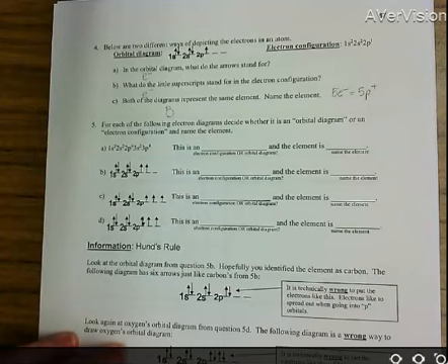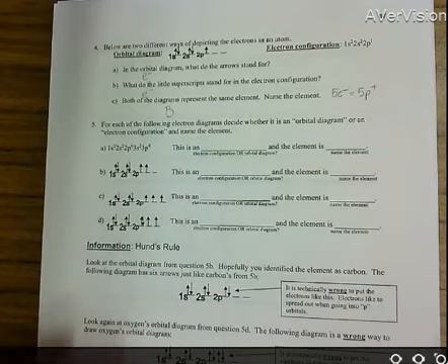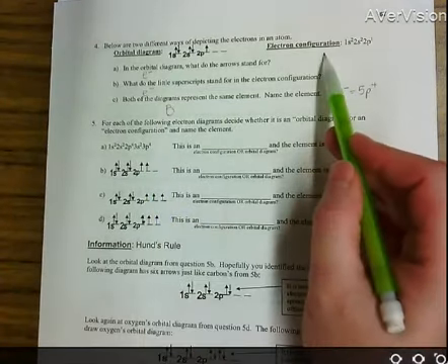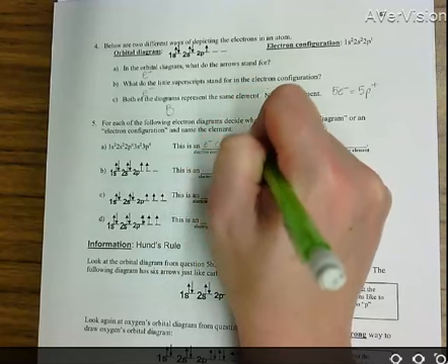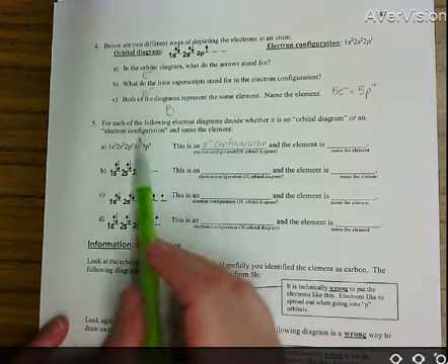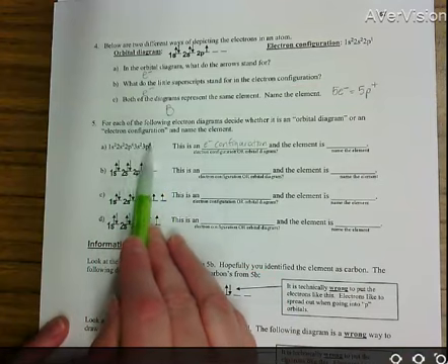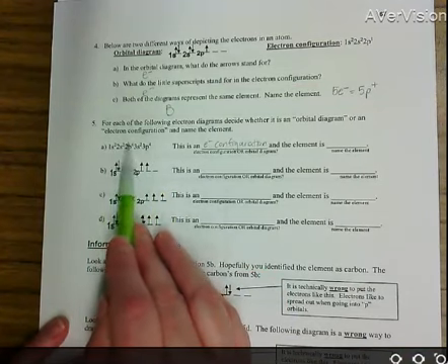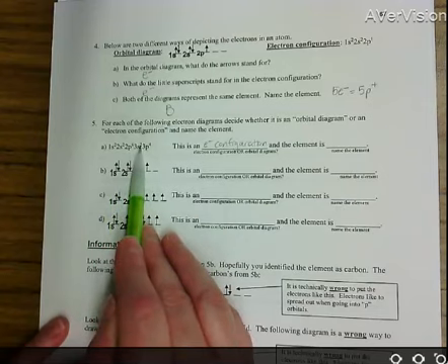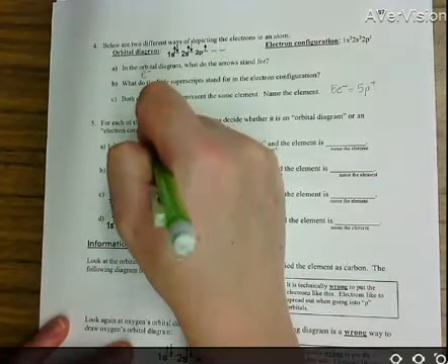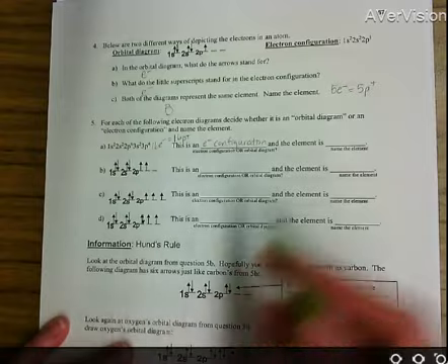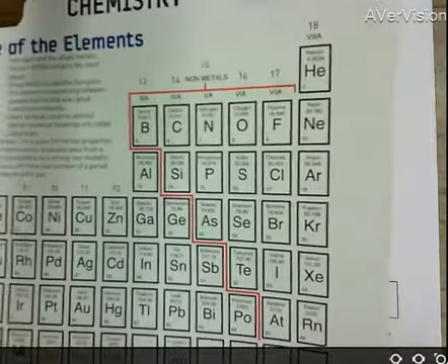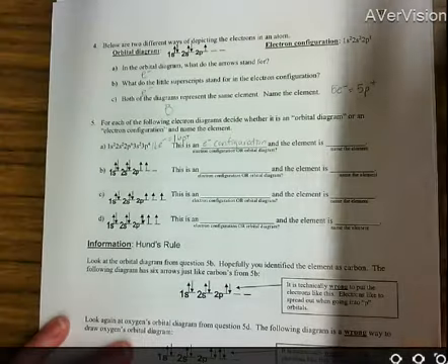For each of the following electron diagrams, decide whether it is an orbital diagram or an electron configuration and name the element. So this is one like this. So this is an electron configuration. And to figure out the element, I'm going to add up all the superscripts because that's how many electrons there are. So 2, 4, plus 6 is 10, 12, plus 4 is 16 electrons, which means I have 16 protons. And the element with atomic number 16 is sulfur. So this is sulfur.